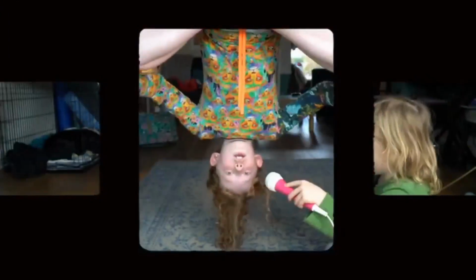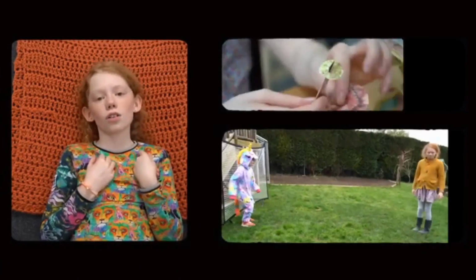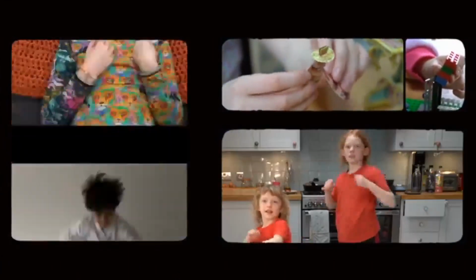What do you do at the weekend? What do you do all day? What do you do at the weekend? On Saturday and Sunday I play football, I make models, and I do karate.